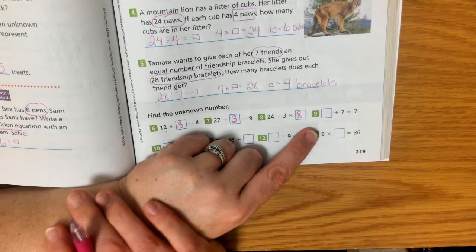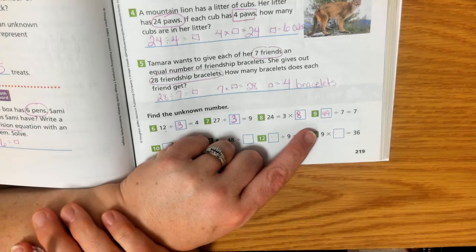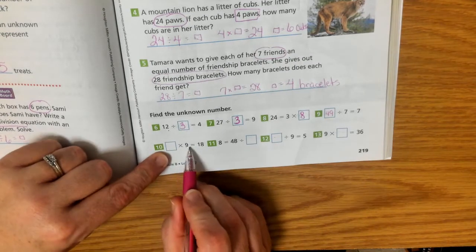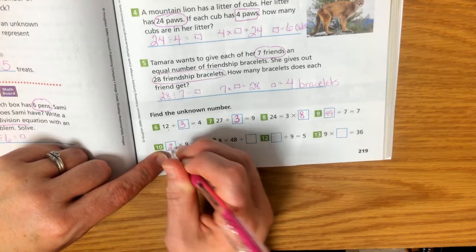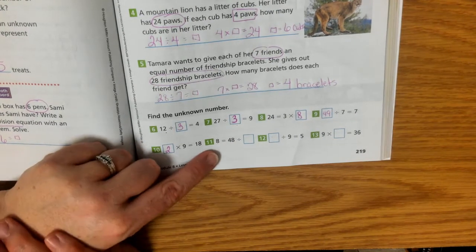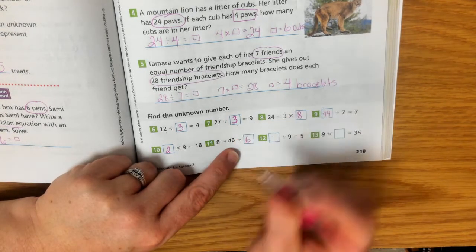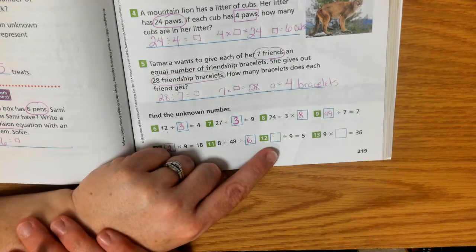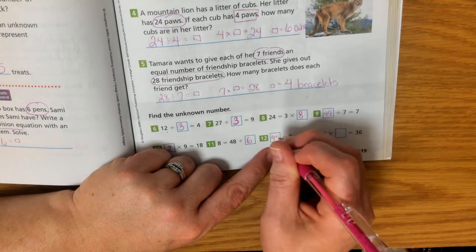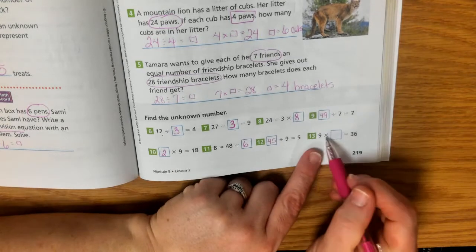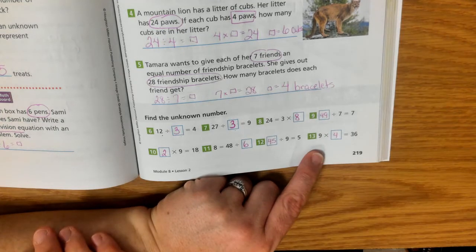What number divided by 7 equals 7? Well, 7 times 7 equals 49. What number times 9 equals 18? How many 9s would give you 18? 2 9s. 8 equals 48 divided by what number? 48 divided by 6 equals 8. What number divided by 9 equals 5? Well, 9 times 5 equals 45. And 9 times what number equals 36? 9 times 4 equals 36.